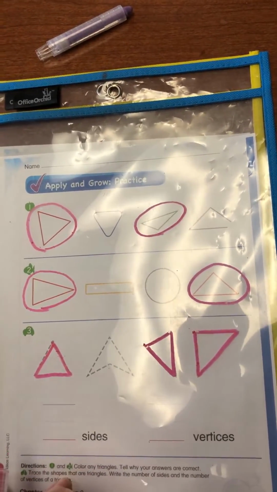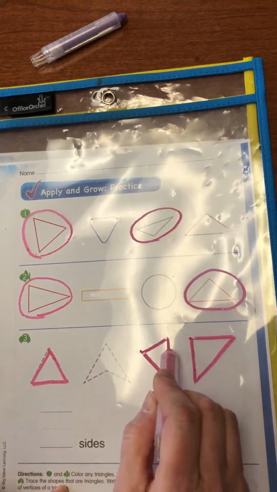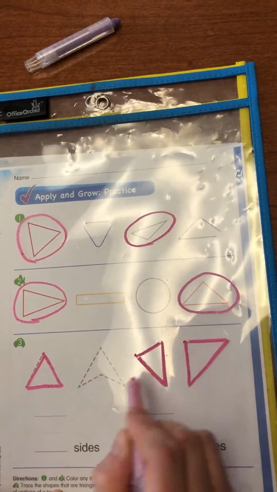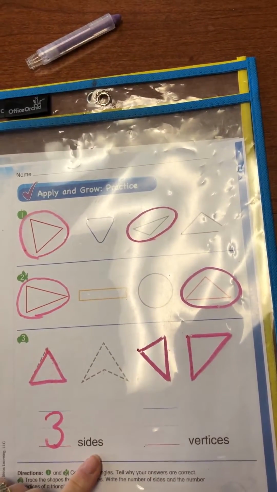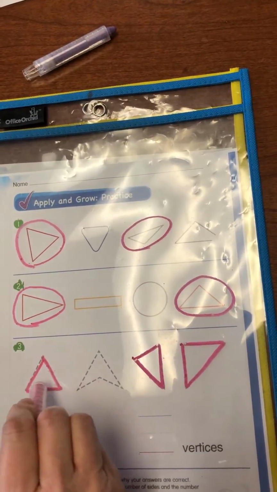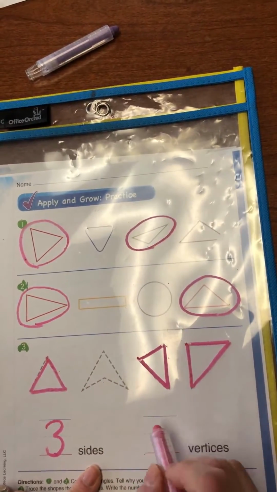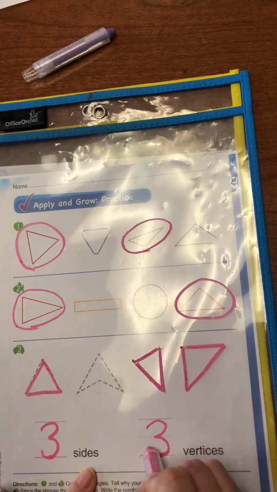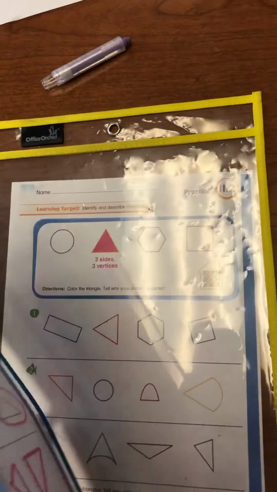Now let's write how many sides a triangle has. 1, 2, 3. Right. 3 sides, Mrs. Kinney. Good. Now count your vertices. 1, 2, 3. 3 vertices. Perfect. All right, turn your paper over.